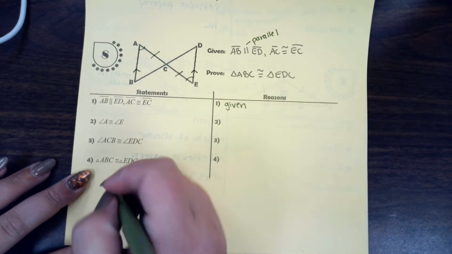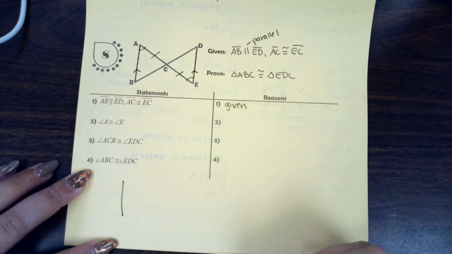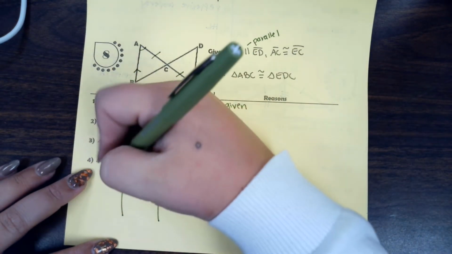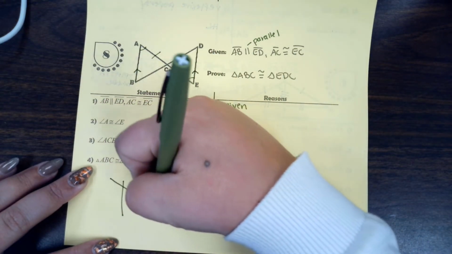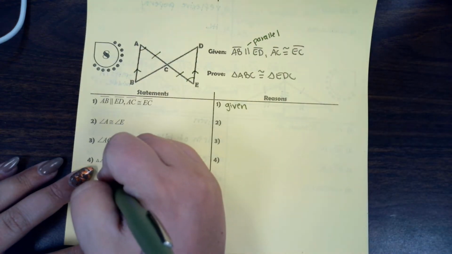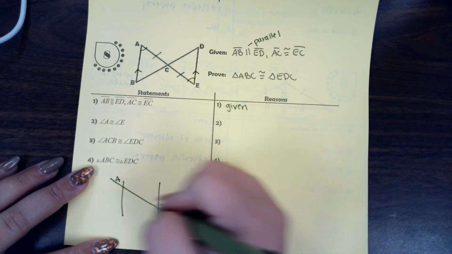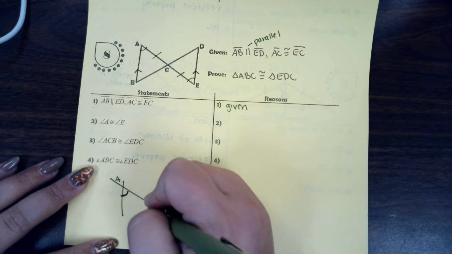So let me redraw the picture. So here's AB, here's DE, and we can think of AE as a transversal like that. So up here is A, and here is E. These are the angles that we know are congruent.